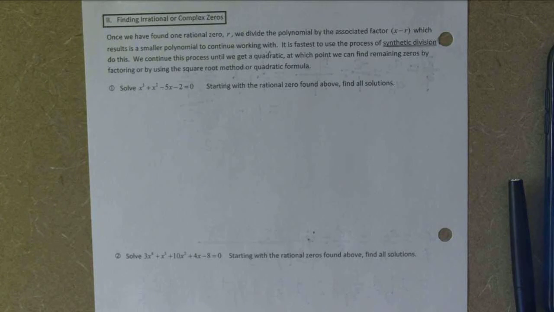It is fastest to use the process of synthetic division to do this. We continue this process until we get a quadratic, at which point we can find remaining zeros by factoring or by using the square root method or quadratic formula.